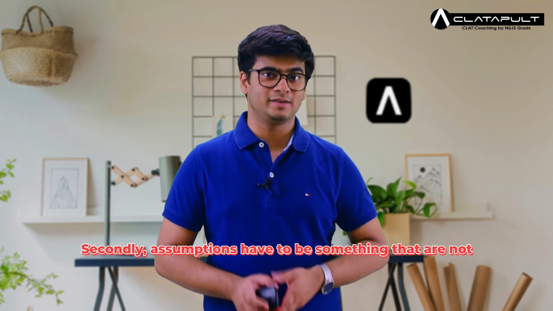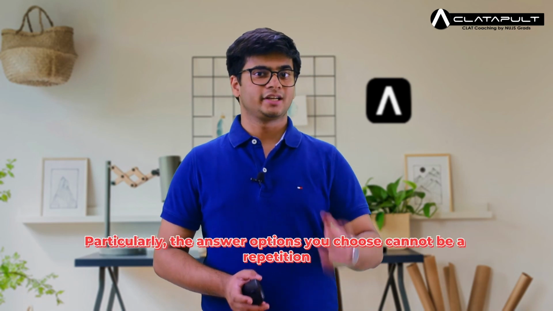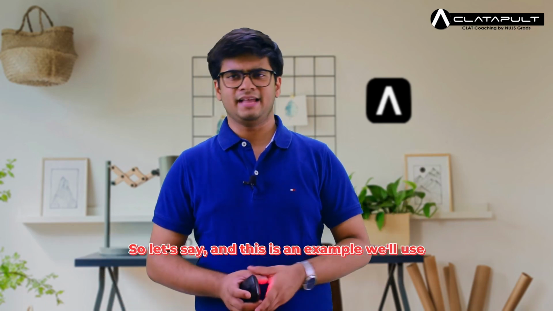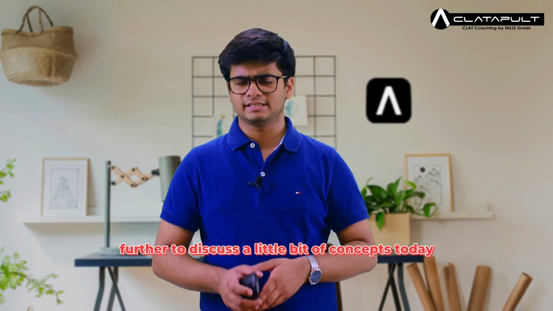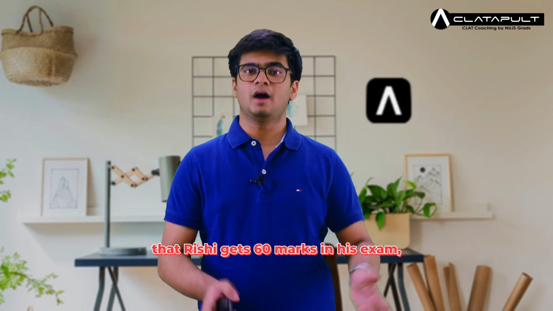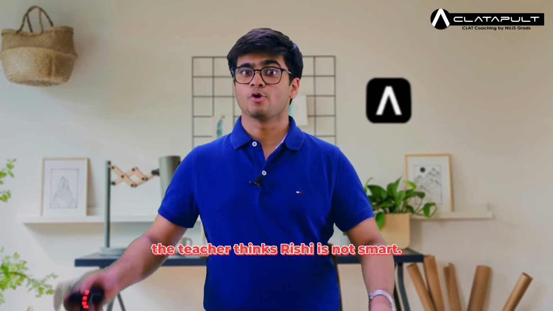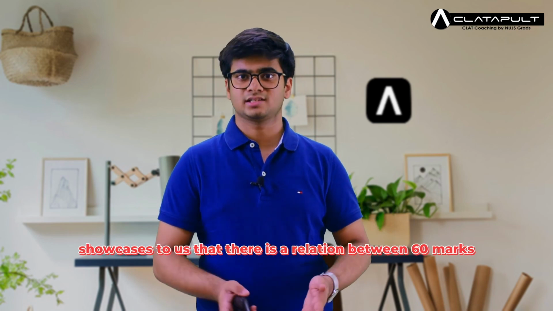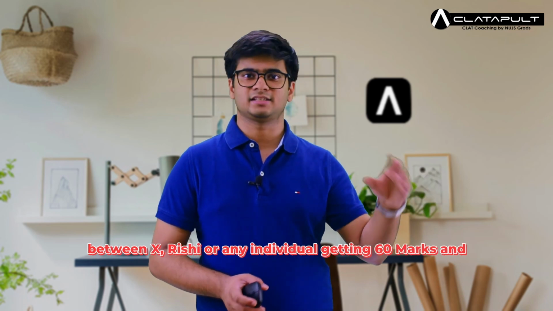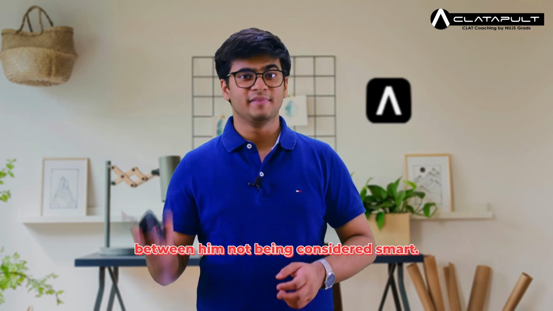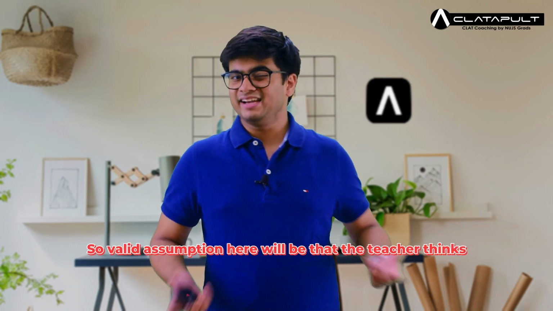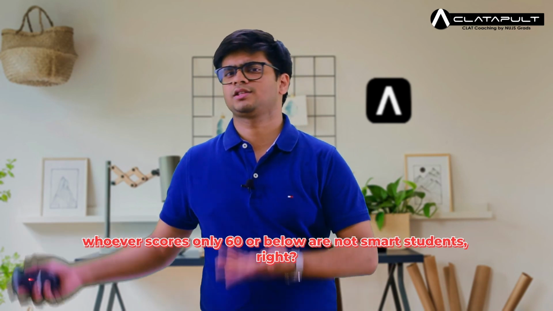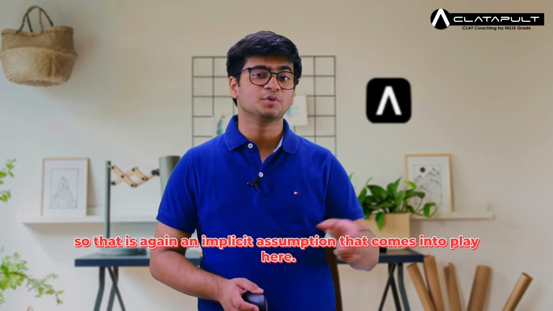Secondly, assumptions have to be something that are not mentioned in the passage. Particularly, the answer options you choose cannot be a repetition of what the author is saying, because then where is the assumption? Let's say, and this is an example we'll use further to discuss a number of concepts today for assumptions, that Rishi gets 60 marks in his exam. The teacher thinks Rishi is not smart. So what is an assumption here? The assumption here has to be the missing link that showcases there's a relation between X, Rishi, or any individual getting 60 marks, and between him not being considered smart. A valid assumption here will be that the teacher thinks whoever scores only 60 or below are not smart students, right? That is again an implicit assumption that comes into play here.